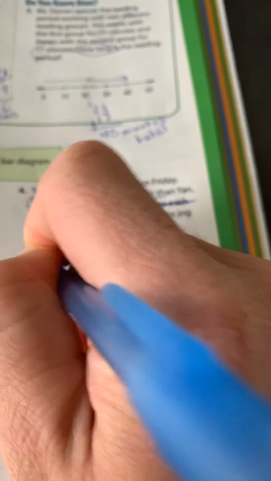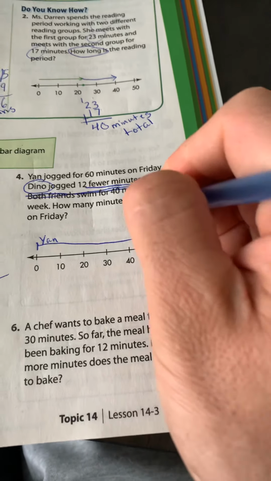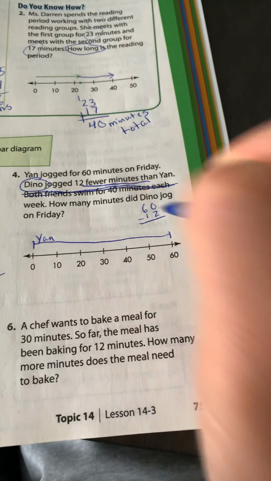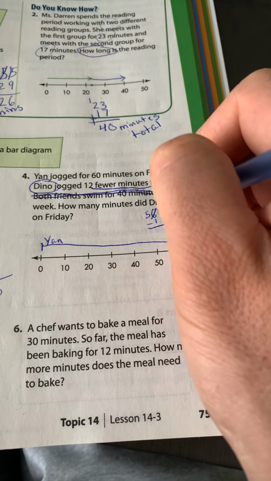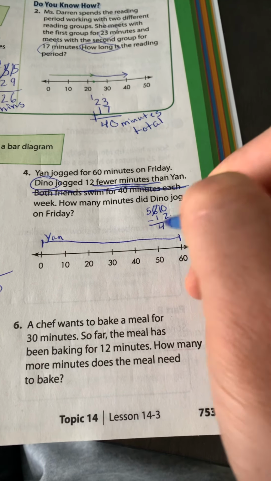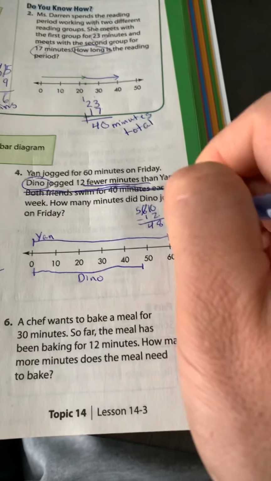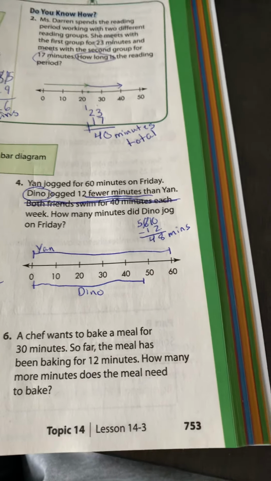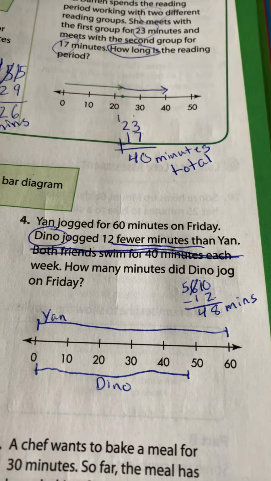So 60 minutes is here, right? All the way. That's 60 minutes for Jan. Dino is 12 fewer minutes. So let's do 60 minus 12 there, Beezy. Can't take away 2 from 0. Go to the 6, make that a 5. The 0 becomes a 10. 10 minus 2 is 8. 5 minus 1 is 4. So he jogged for 48 minutes. So right about there for Dino. 48 minutes. Label it, Aiden, please. Hope everybody got that one right there, Landry and Summer.